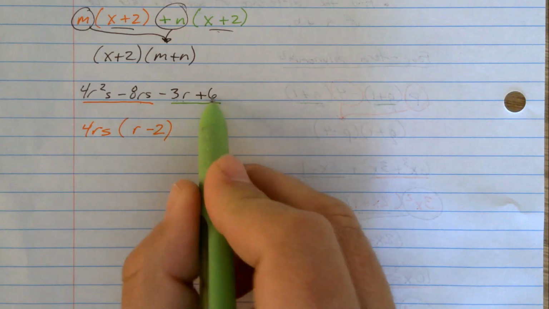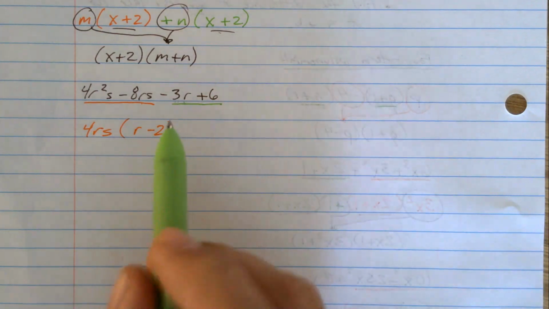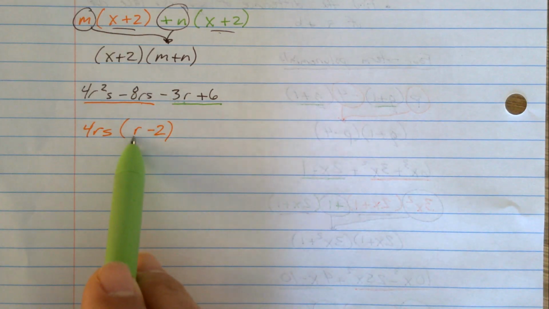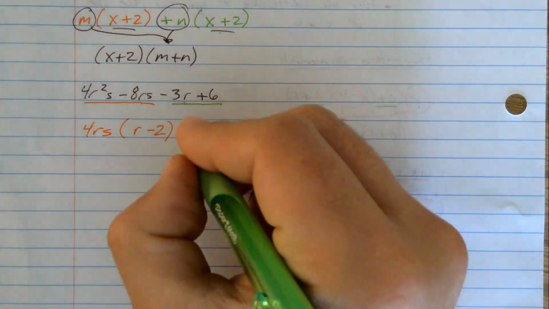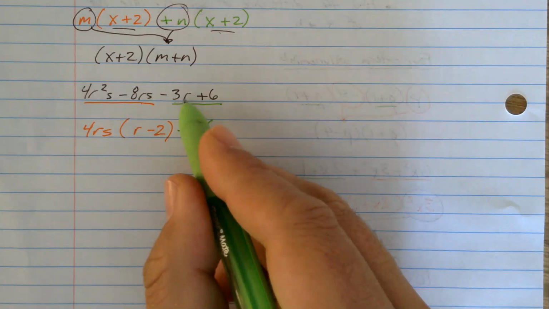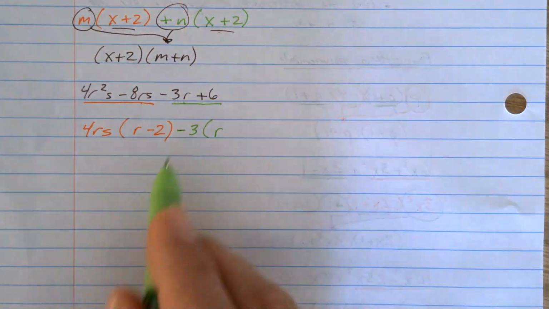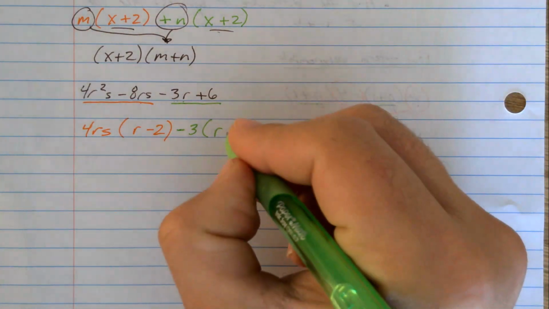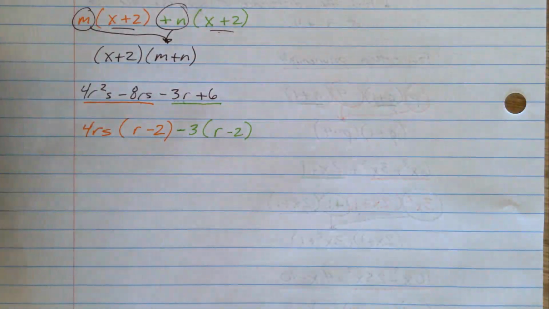Now the next 2 have a 3 in common. Negative 3r plus 6 has a 3 in common, but the r is negative here and the r is positive in the parentheses. So I'm going to take out a negative 3, which will make this negative 3r, when you divide by negative 3, become positive, and 6 divided by 3 now becomes negative.